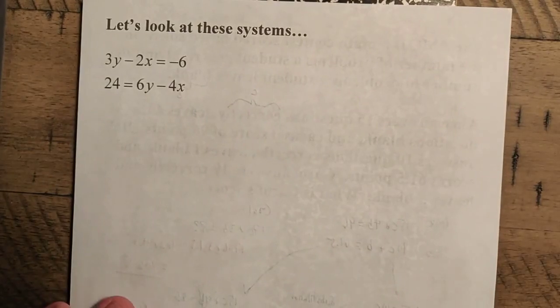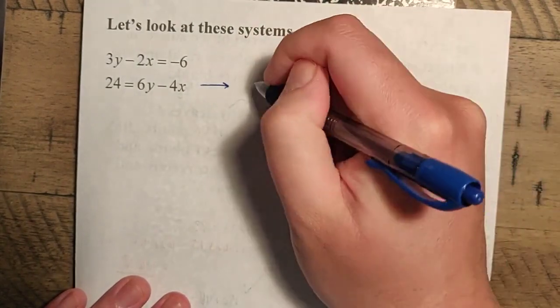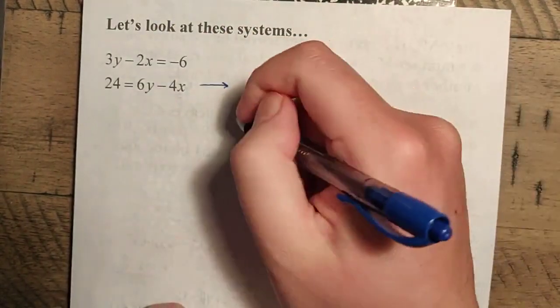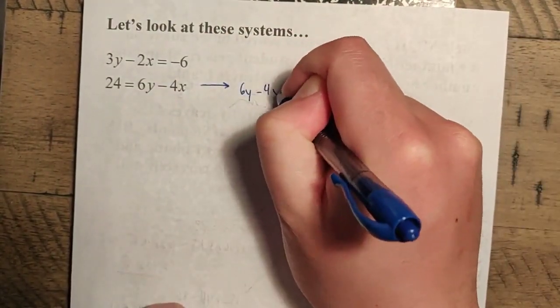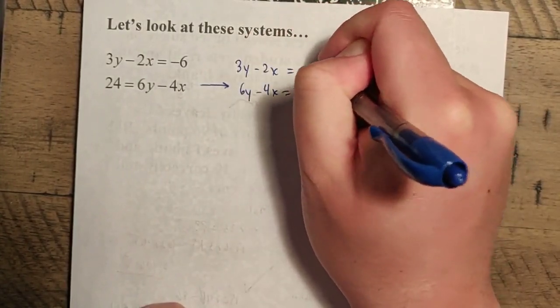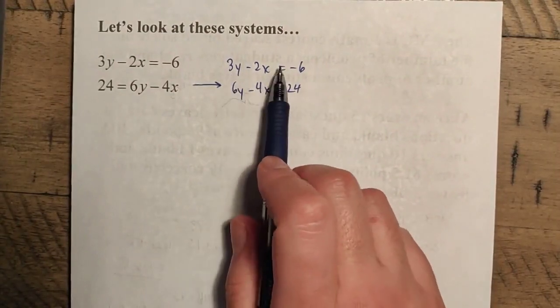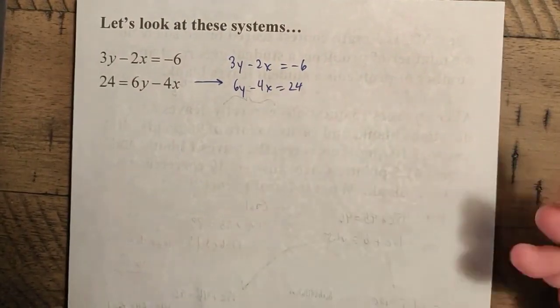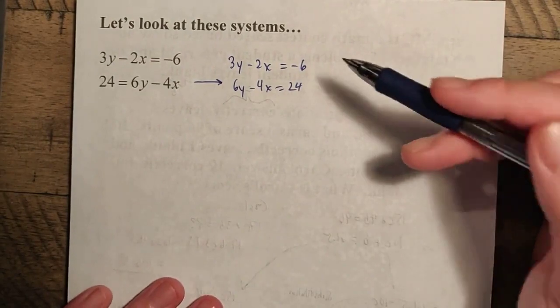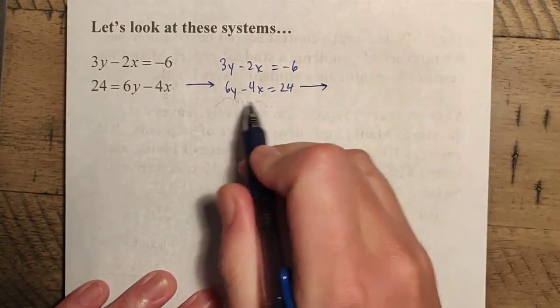This looks pretty good. I think one of the first things we note here is that we can probably rewrite this equation here. Let's go ahead and rewrite that. I'm going to switch the order of the pieces here, so you get 6y minus 4x equals 24, and 3y minus 2x equals minus 6 here, okay? Now we note that I see the coefficients here, 3 and 2, 6 and 4 are the coefficients here, so it looks like I can go ahead and actually multiply this top one by 2, or I can divide the bottom one by 2 here. Let's divide the bottom one by 2, because everything here is even.